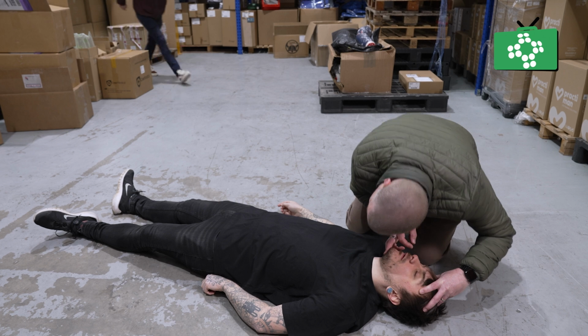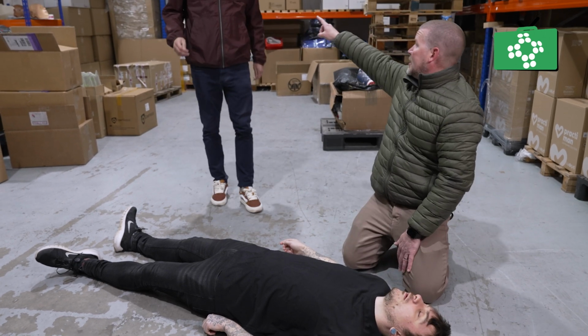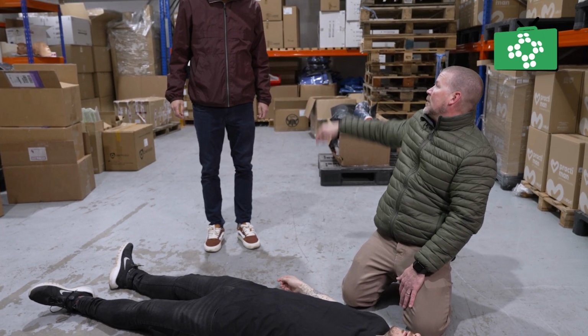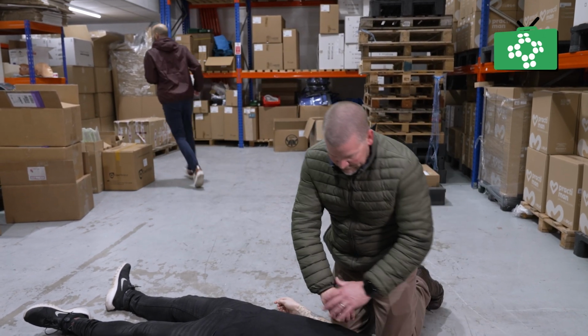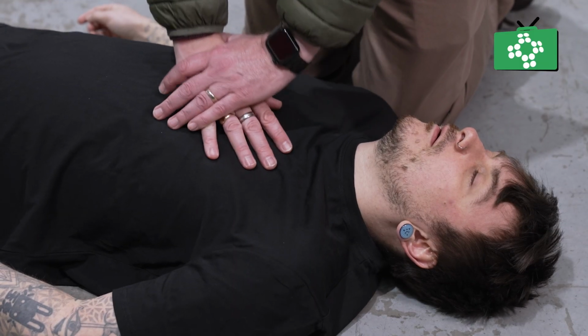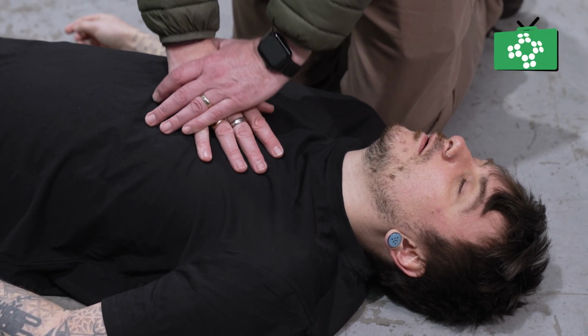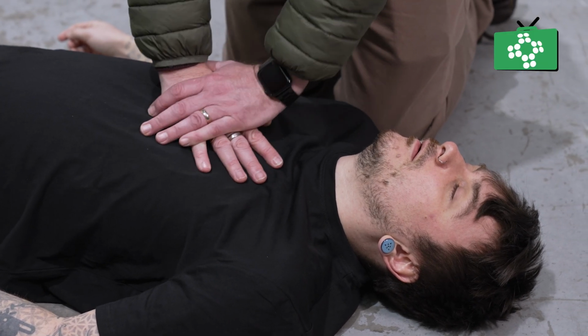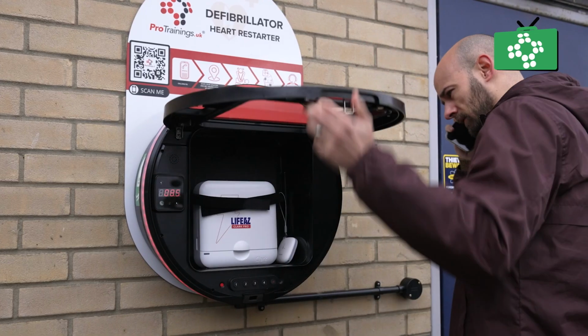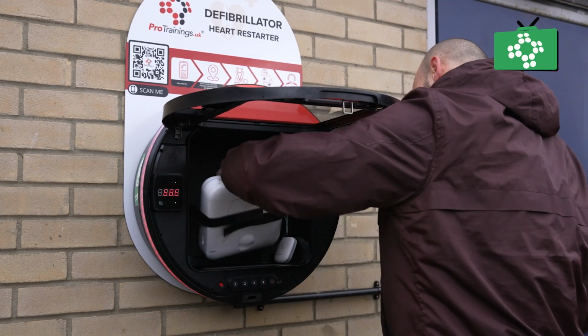So if someone is there to help, send them to activate the emergency services and fetch the AED unit as quickly as possible. If you're alone, then you need to call EMS, which you can do with your phone on speakerphone while delivering chest compressions. Continue CPR until the AED arrives.